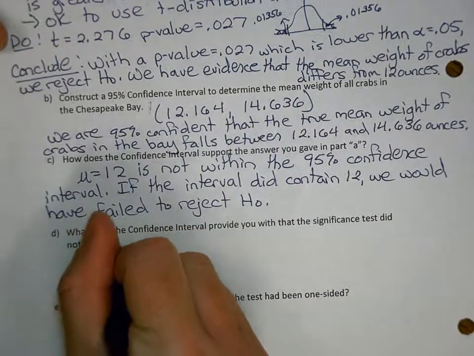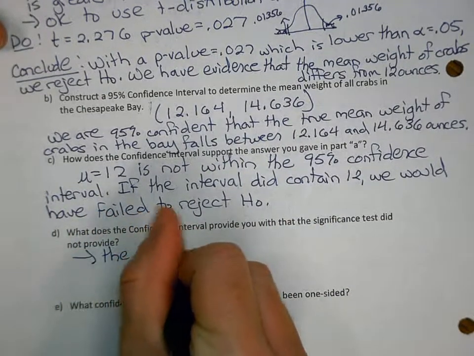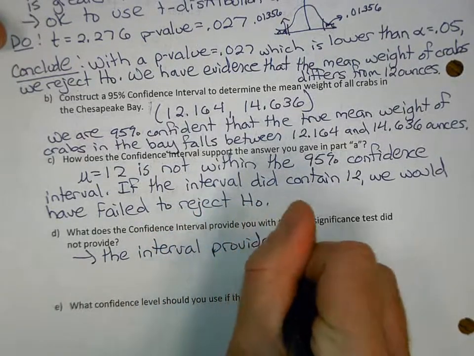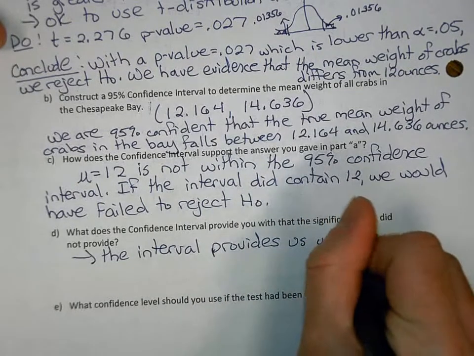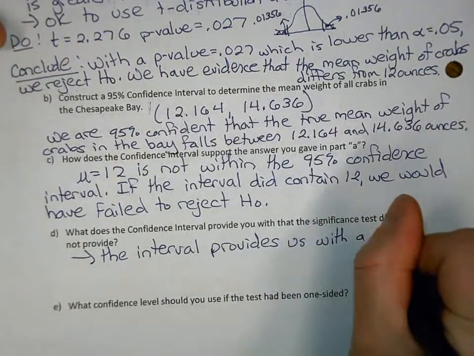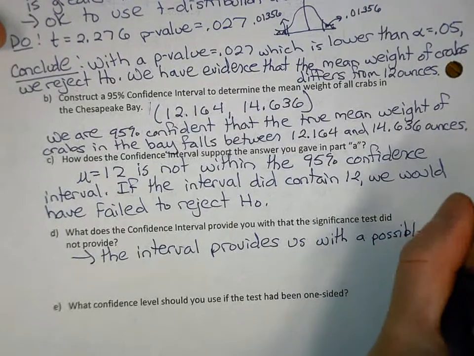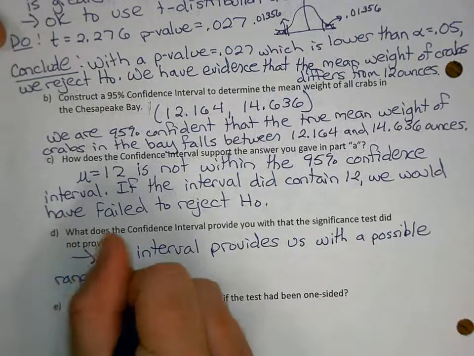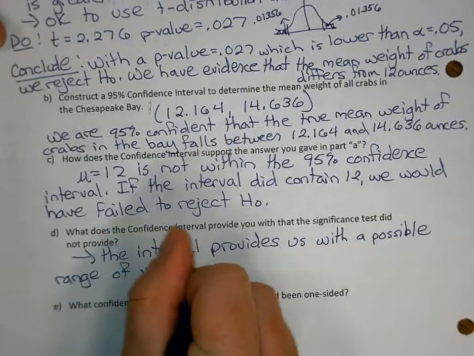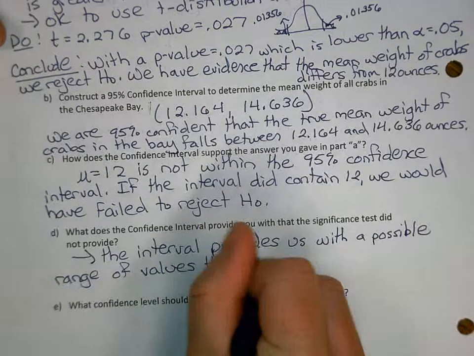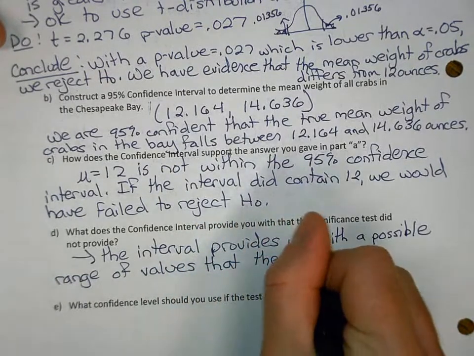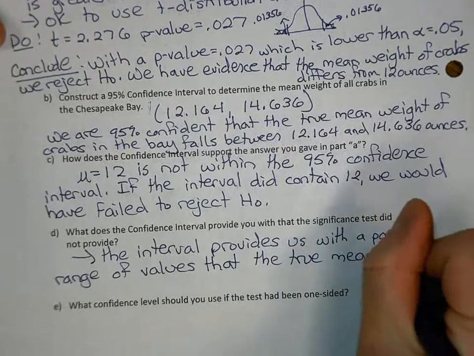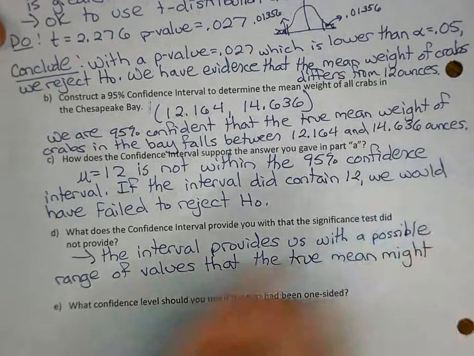So the interval provides us with a possible, it's okay, Quinn, range of values that the true mean might fall in.